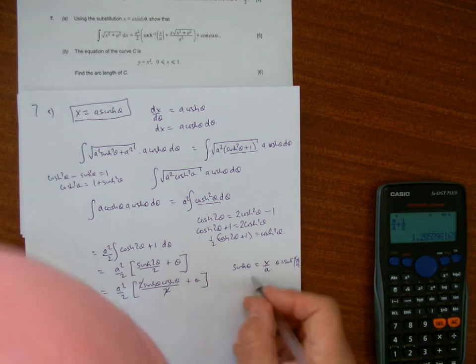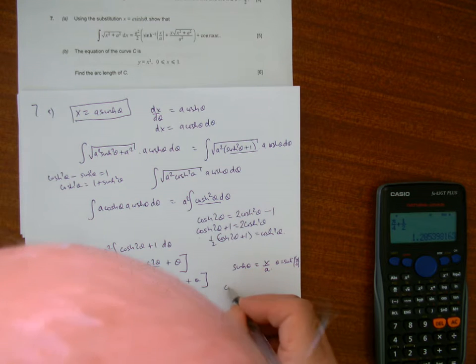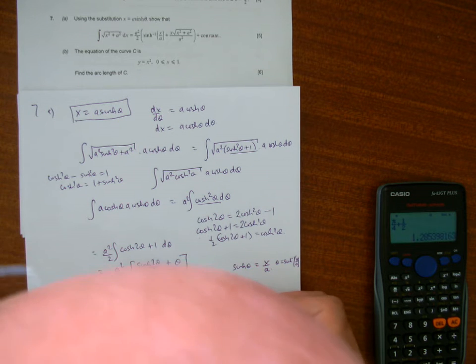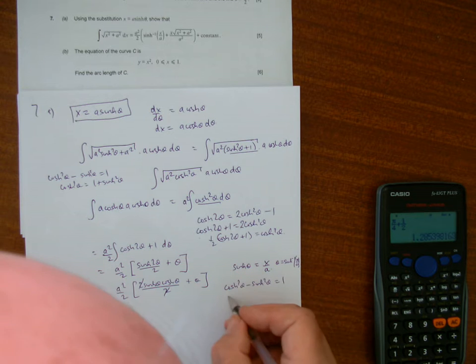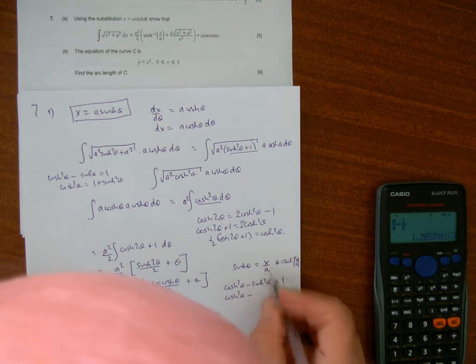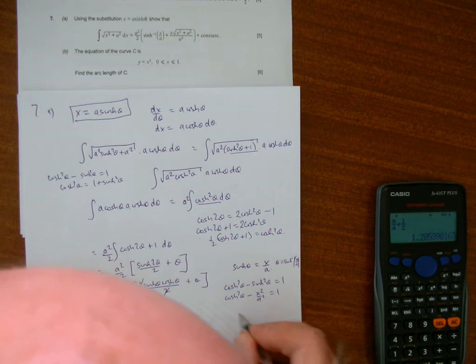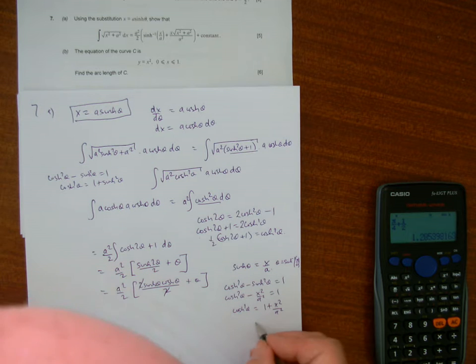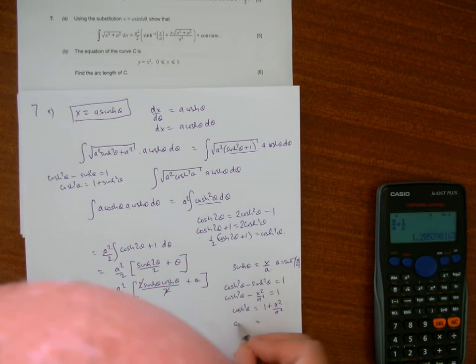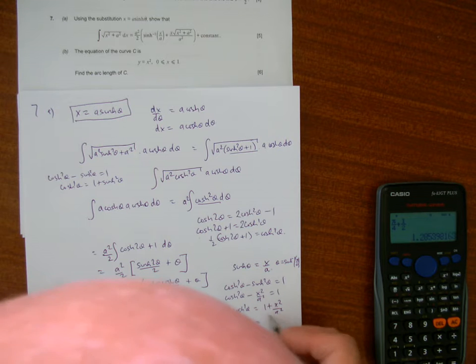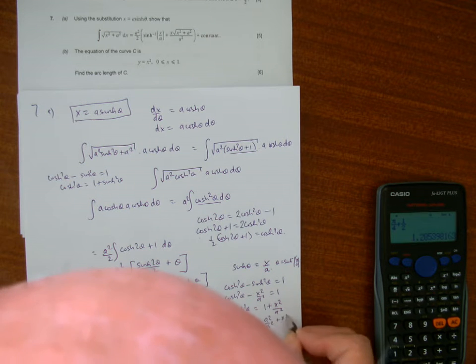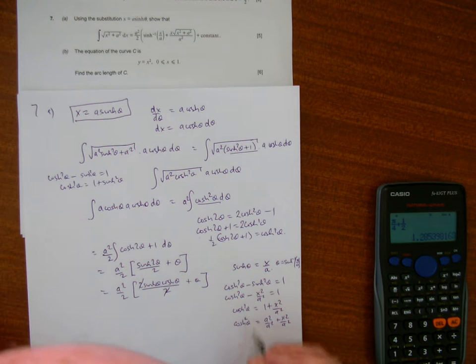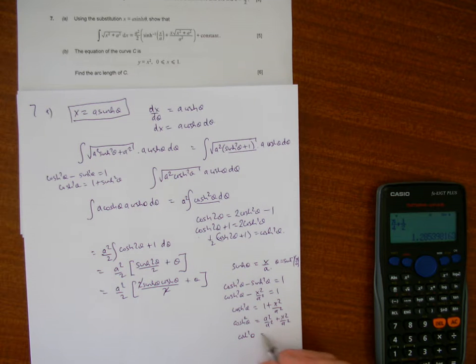So I need my cos theta, so go and find it from sin theta here. I know that cos squared theta plus sin squared theta is 1. So cos squared theta plus x squared over a squared is equal to 1. So cos squared theta is 1 minus x squared over a squared, that's a squared minus x squared over a squared.